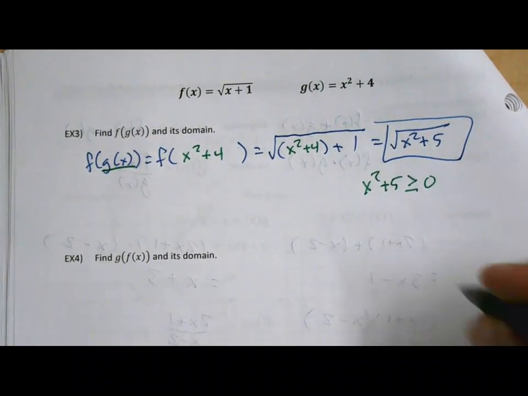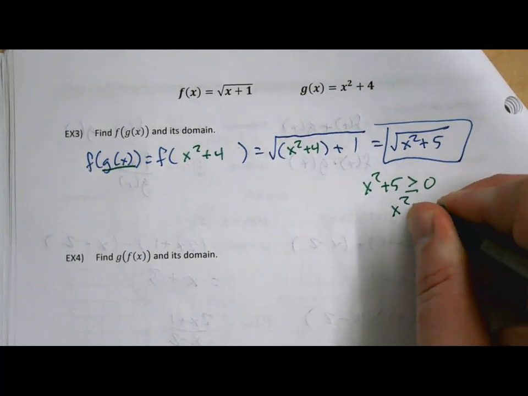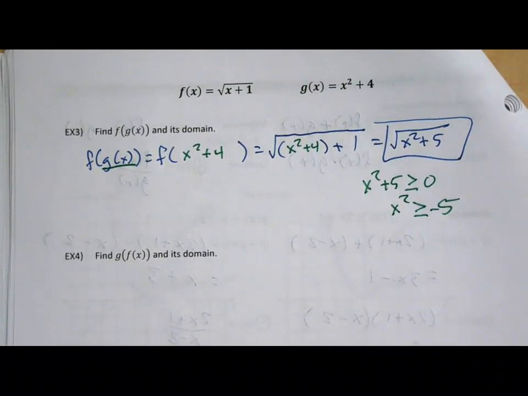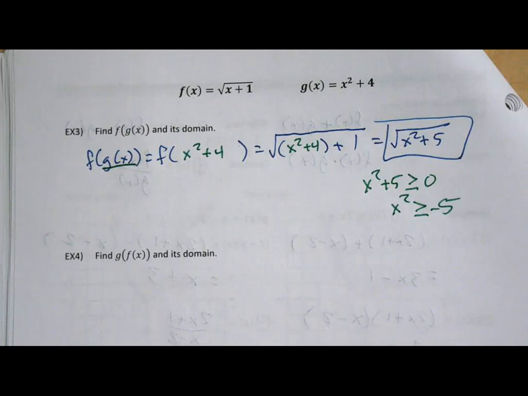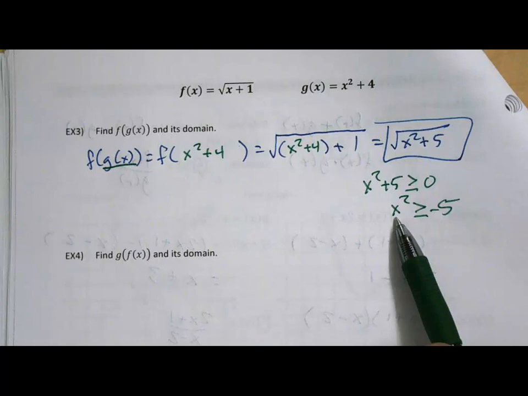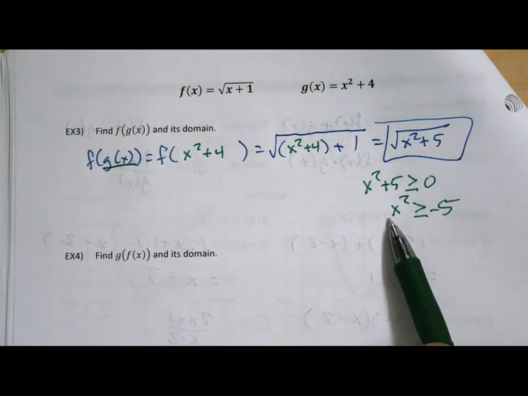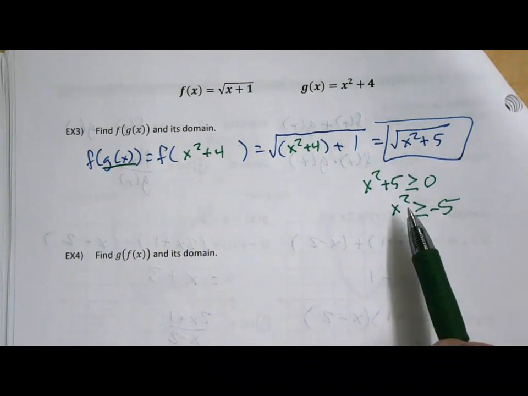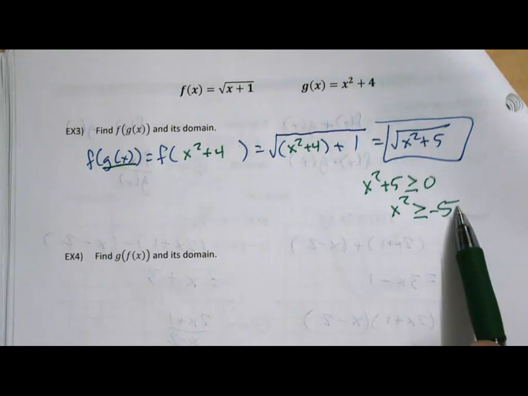If I solve this, if I did -5 on both sides, would it always be true that a number squared is going to be greater than or equal to -5? No? Can you give me a real number that I could stick in for x there that would make that false? What if I put 0 in there? Is it still true? Yep. What if I put 1 in there? Is it still true? If I put -1 in there, is it still true? Yeah, because -1 squared is going to turn out positive, which has to be bigger than -5.